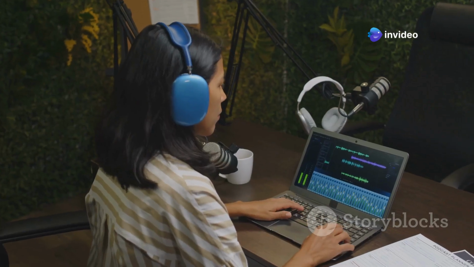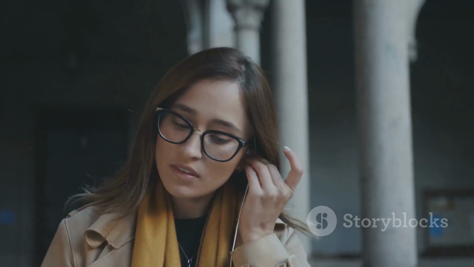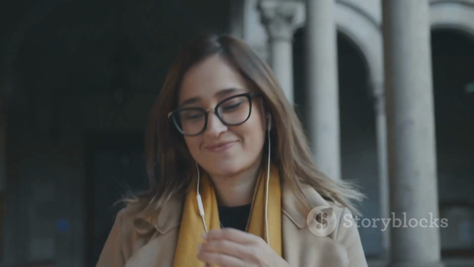Use it for proofreading. Listen to your own writing to catch errors you might have missed while reading silently. By incorporating these tips and tricks into your Speechify routine, you can unlock the full potential of this powerful tool and experience the transformative benefits of listening to your reading.